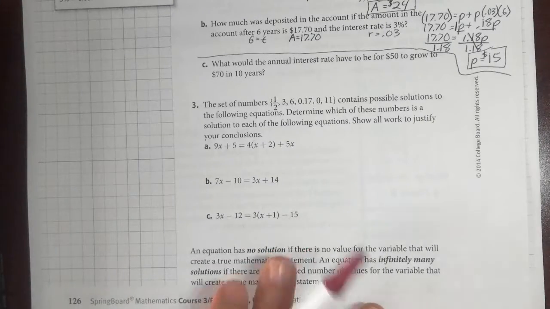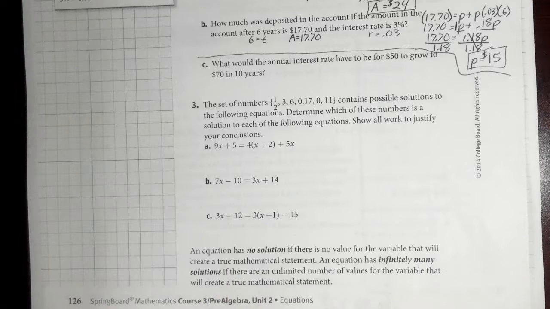The set of numbers 1/2, 3, 6, 0.17, 0, 11 contains possible solutions to the following equations. Determine which of these numbers is a solution to each of the following equations. Show all work to justify your conclusions. Okay, so if we want to prove that these are solutions, determine which of these numbers is a solution to each of the following equations. Show all work to justify your conclusions.